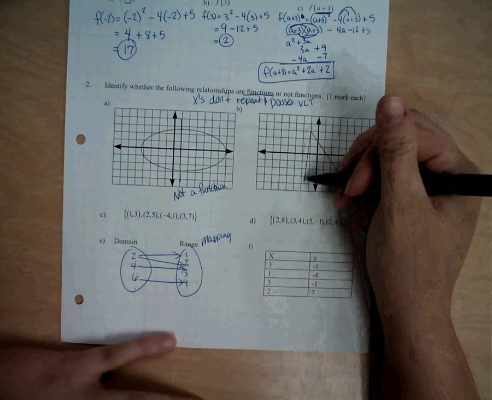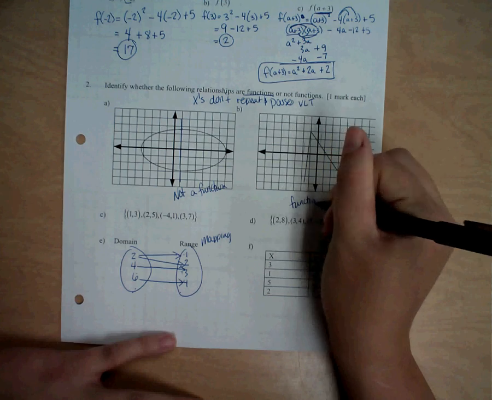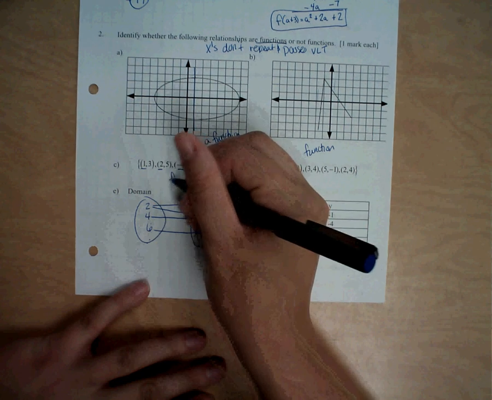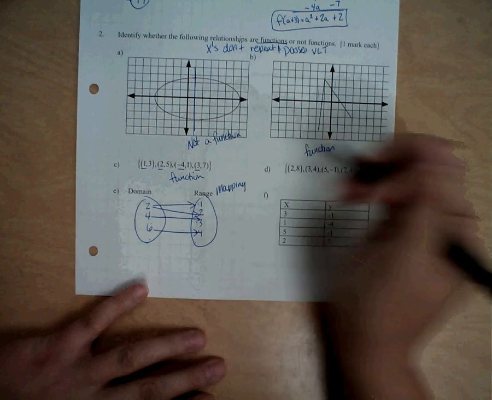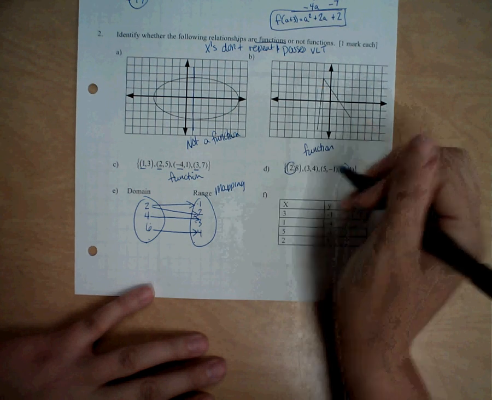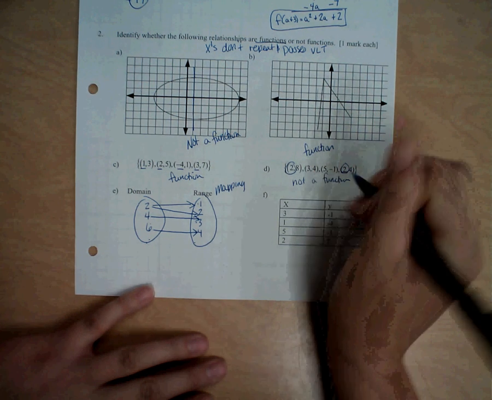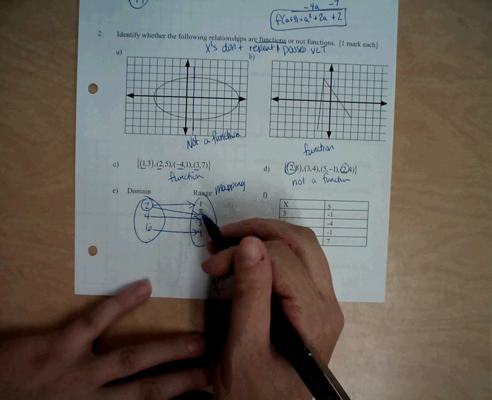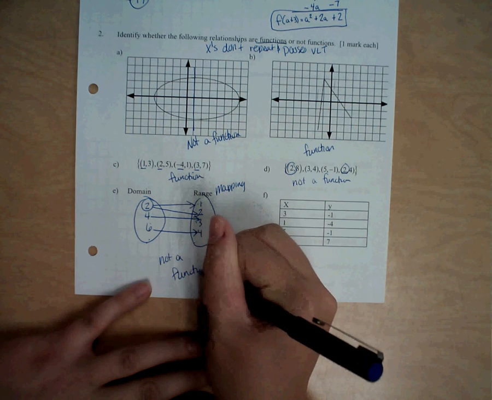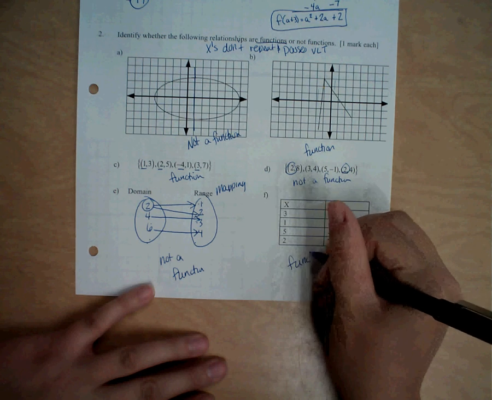B, any vertical line I draw will go through only 1 point, so this is a function. C, my x values do not repeat, so this is a function. D, my x values repeat, the 2's repeat, so this is not a function. E, this 2 value goes to 2 separate range values, so this is not a function. And then on my table, my x values don't repeat, so this is a function.